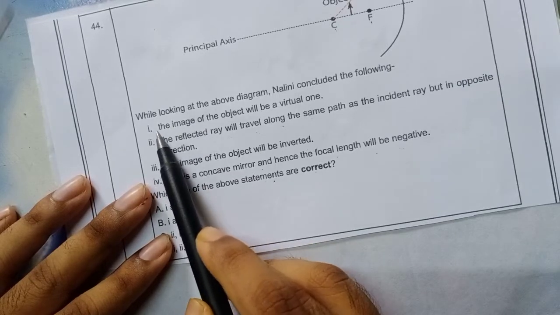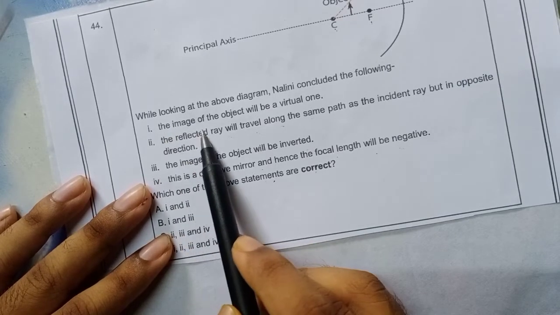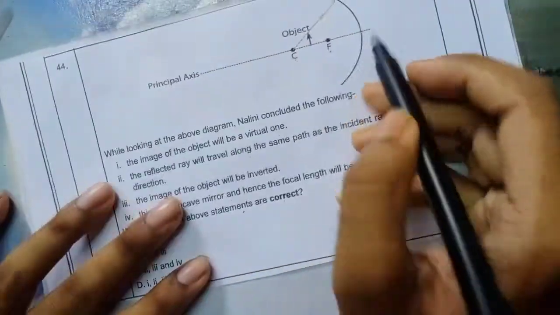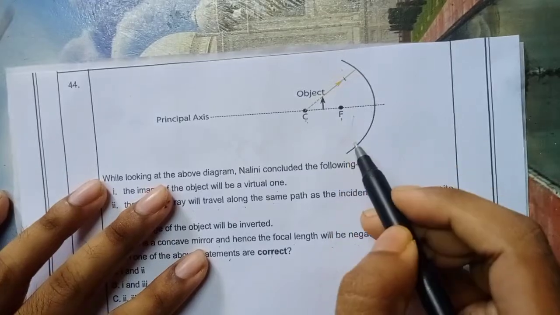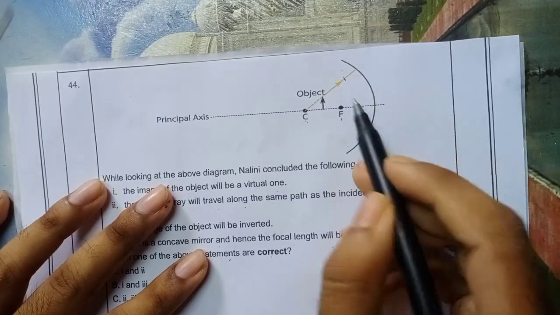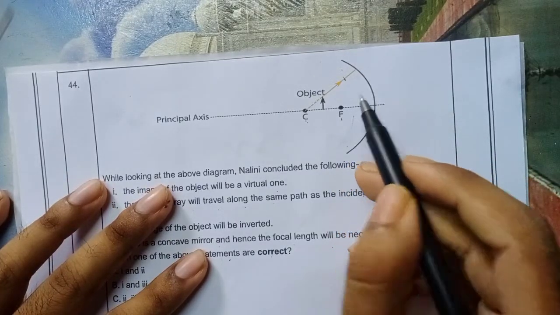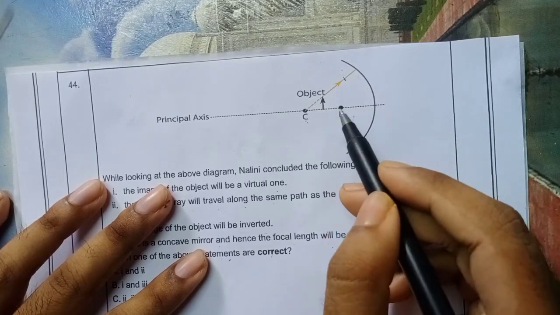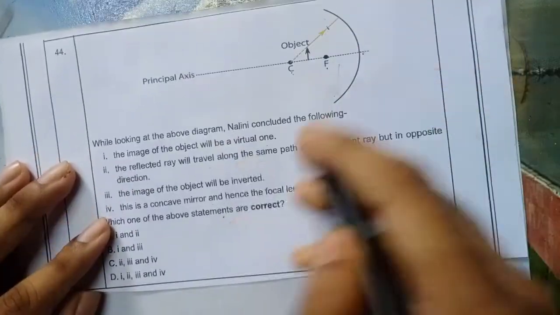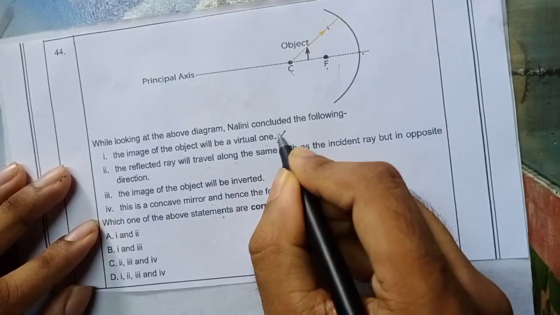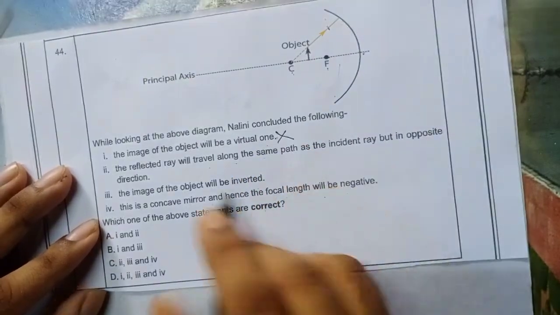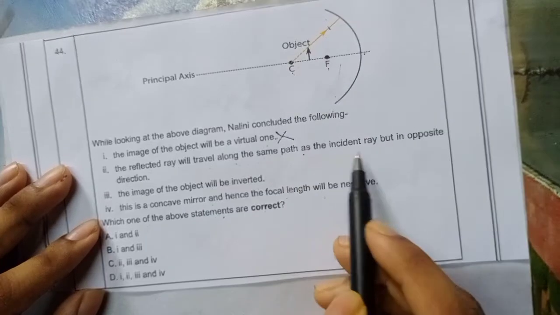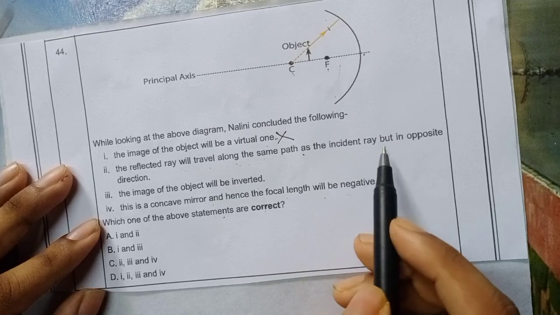Let's say statement number 1, the image of the object will be virtual one. Now it is a concave mirror, and we know that a concave mirror produces only virtual image when the object is kept between the focus and the pole. So statement 1 is not correct. Now statement 2, the reflected ray will travel along the same path as the incident ray but in opposite direction.